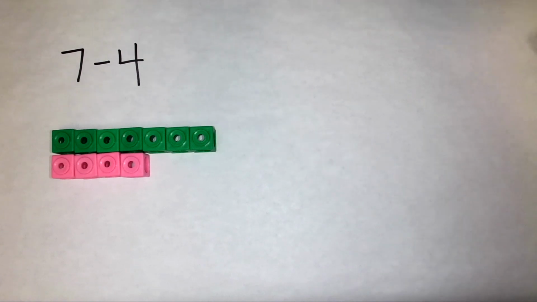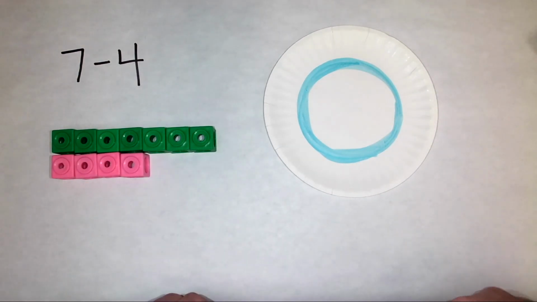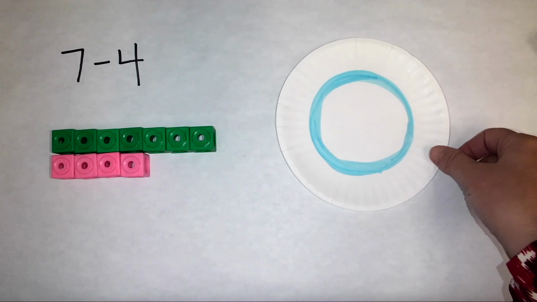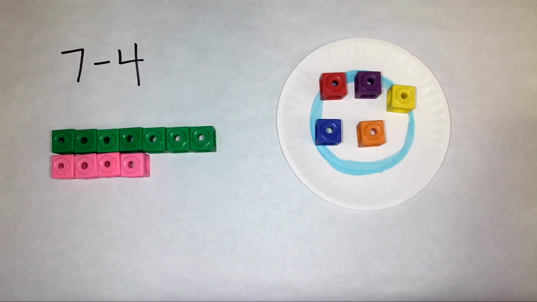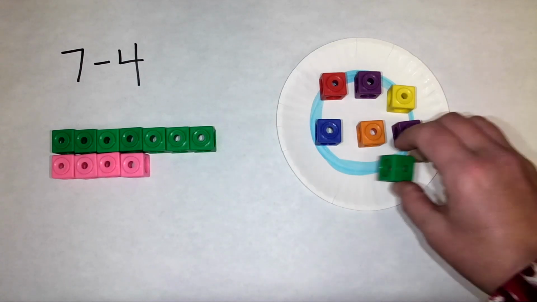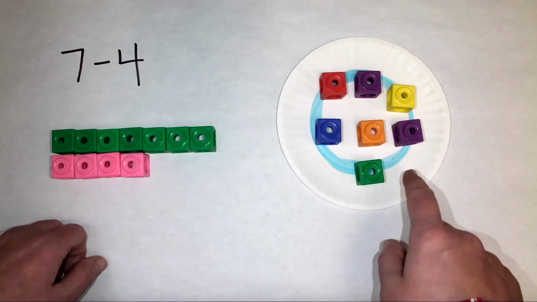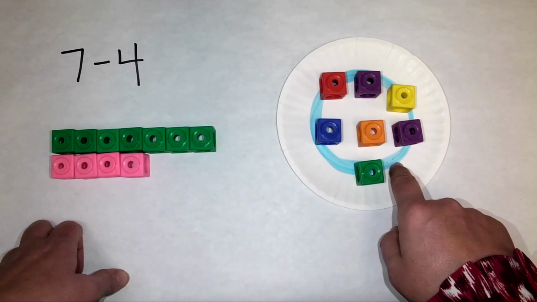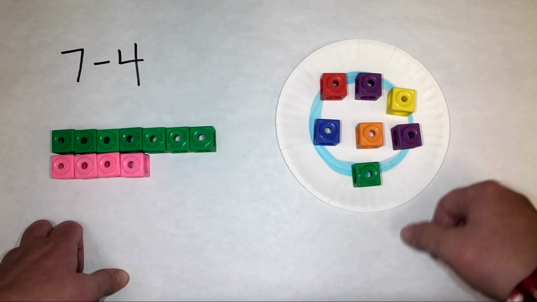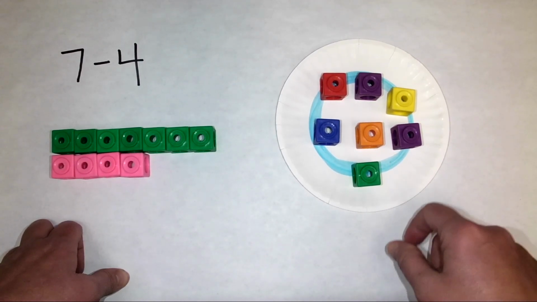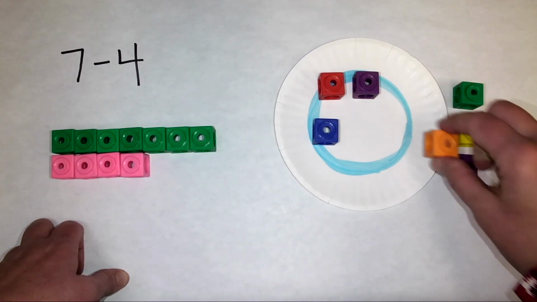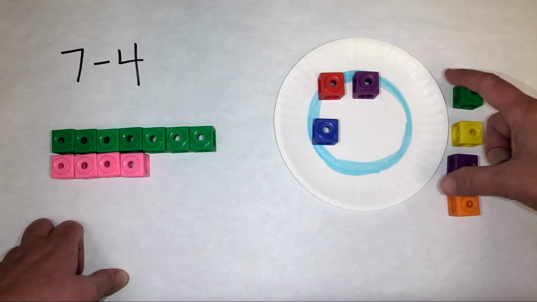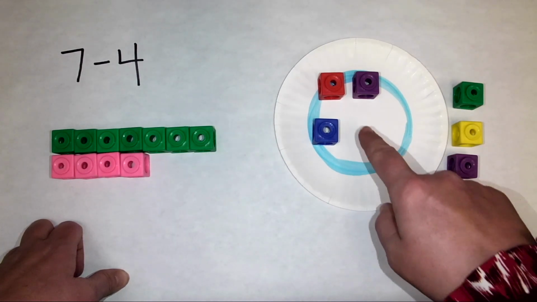Now, when I'm thinking about separating from a set, I'm going to use something to show a set. Here, I'm going to show my plate, and I'm going to put 7 counters on this plate. 1, 2, 3, 4, 5, 6. Oh, there's 6, 7. All right, that's very good. Now, I'm going to separate 4 from this set. And to separate them, I'm actually going to take them off my plate. So let's go ahead and separate 4. 1, 2, 3, 4. So when I had 7 and I separated 4 from the set, what remains is 3.